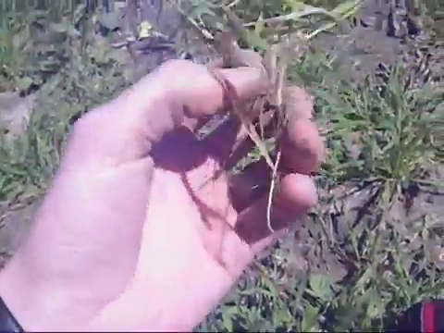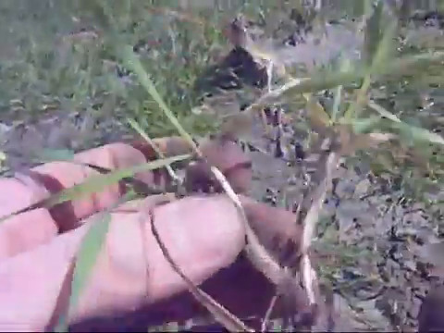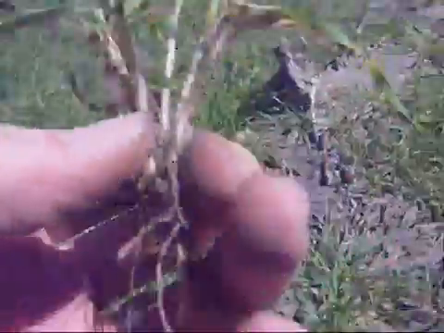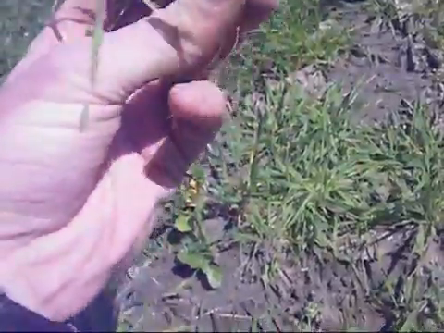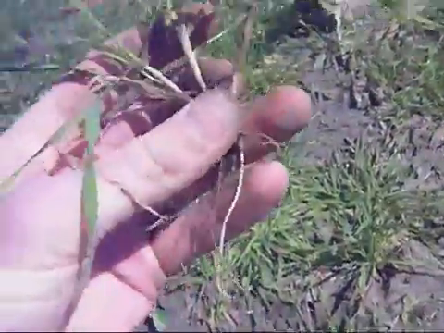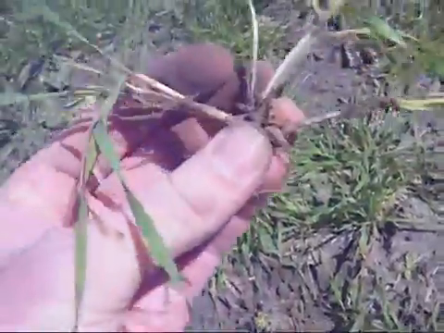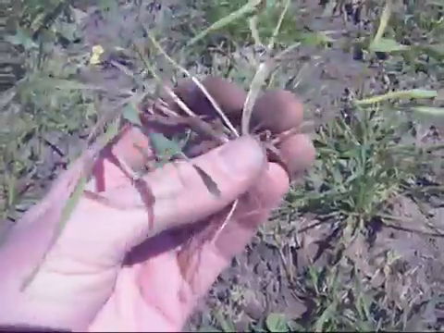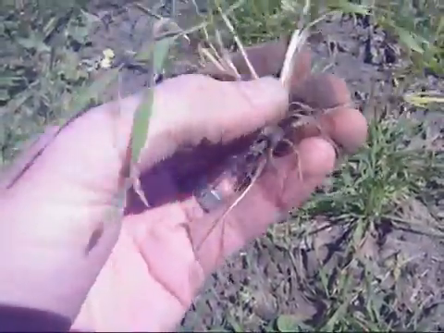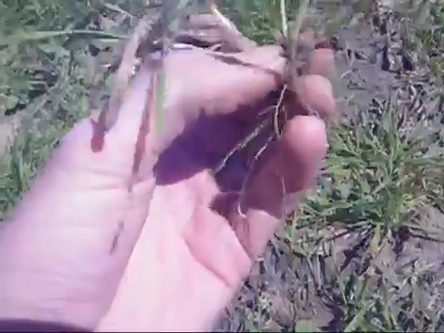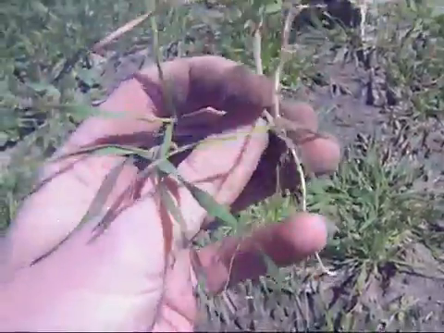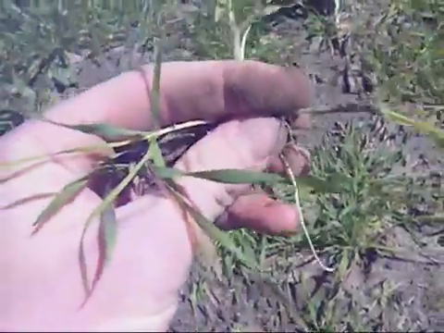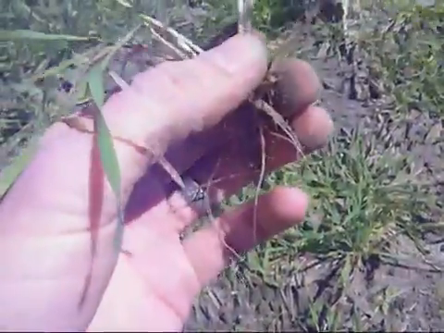we've got one, two, number 3, number 4, and then 5. So we've got a total of 5, and we're going to subtract 1 because we know that 1 is going to be the main stem. So we'll say that this one will be the main stem here, and this one right here will represent 1, 2, 3, 4 tillers, and then the main stem.